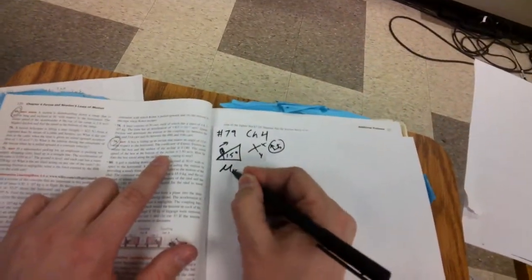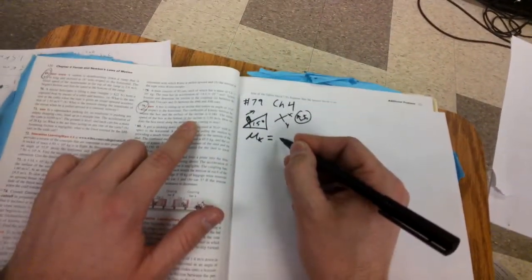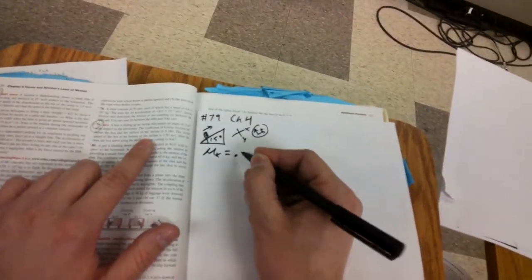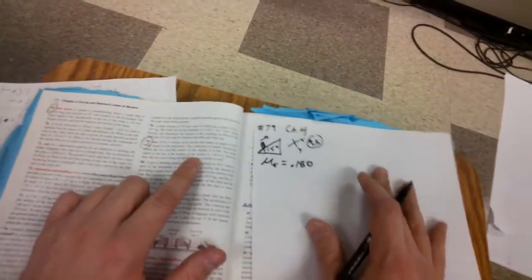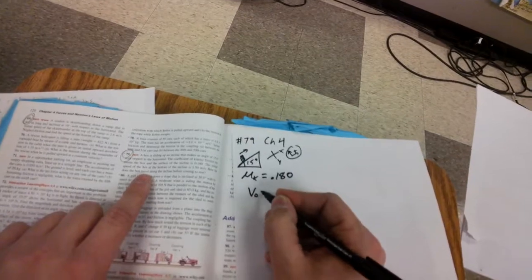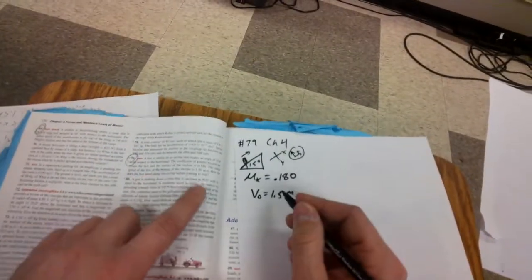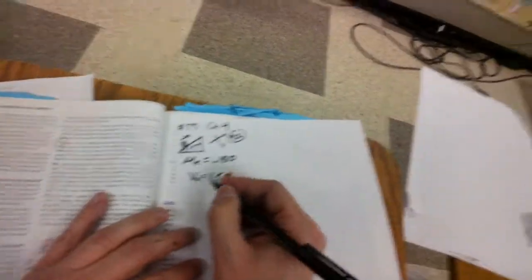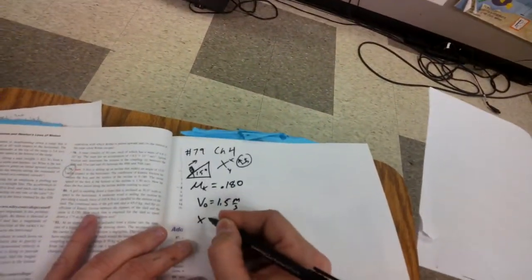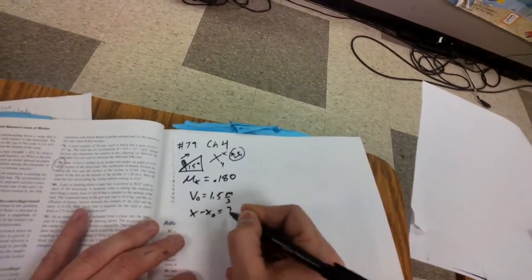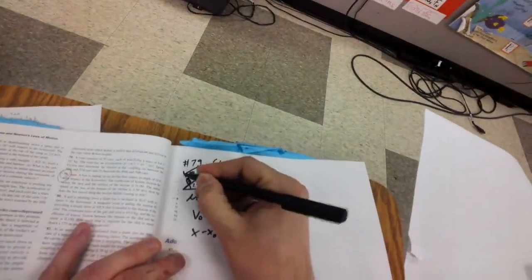Coefficient of kinetic friction, so we do have friction, and the coefficient has a value of 0.180. Initial speed of the box at the bottom of the incline is 1.5 meters per second. And the question asks, how far does the box travel? So we're looking for, in my case, x minus x naught, how far up the incline it goes. So we're looking for that distance right there. We're going to lose the book now and focus on the paper.